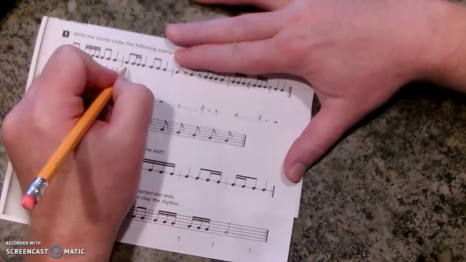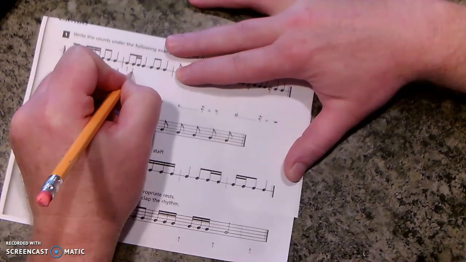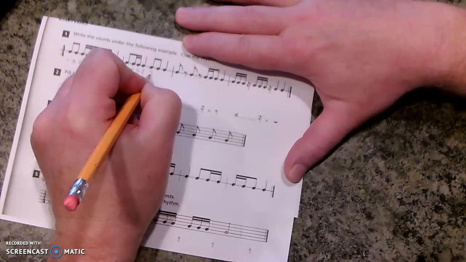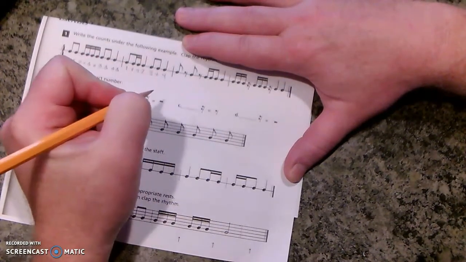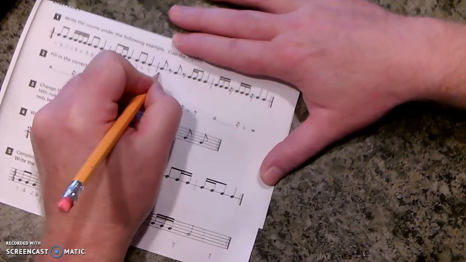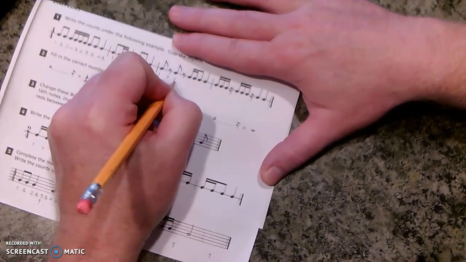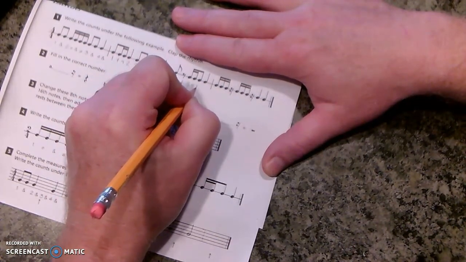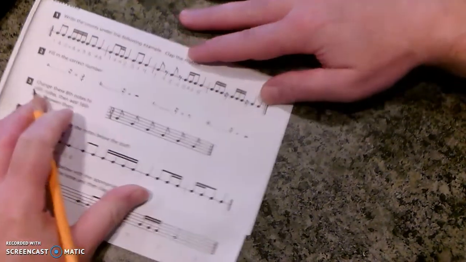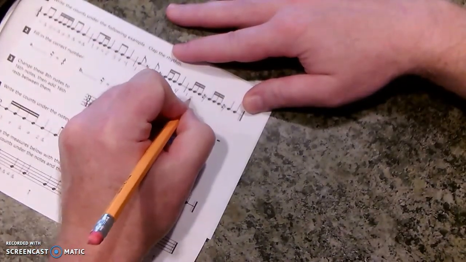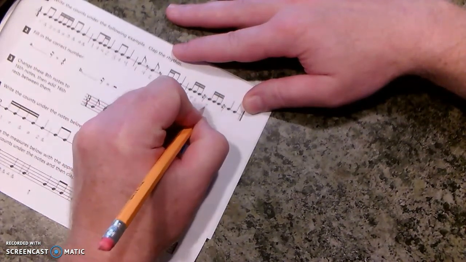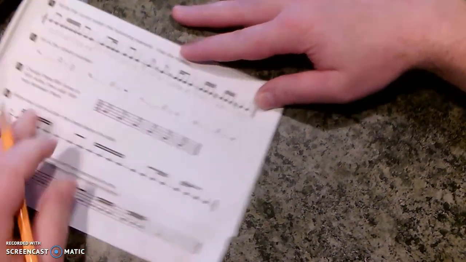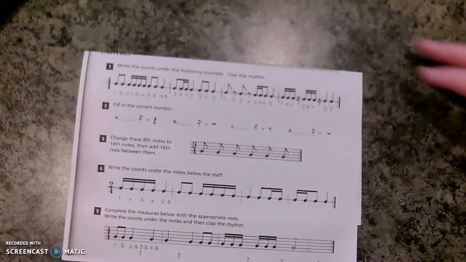So this would be 1 and 2, 3, and 4. 1 and 2 and 3 E and 4. 1 E and rest. 2 E and rest. 3, 4. All right, let's clap this rhythm together.